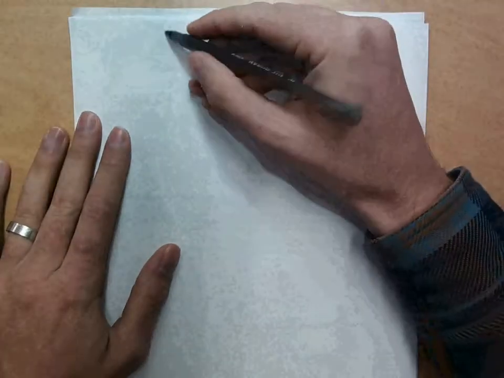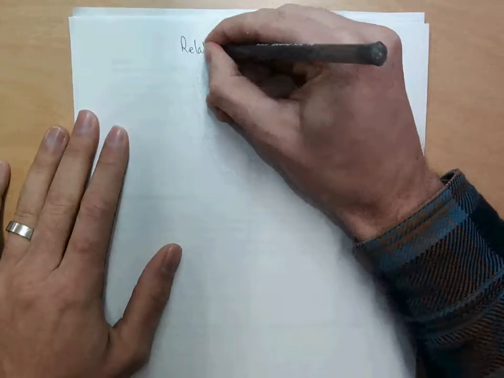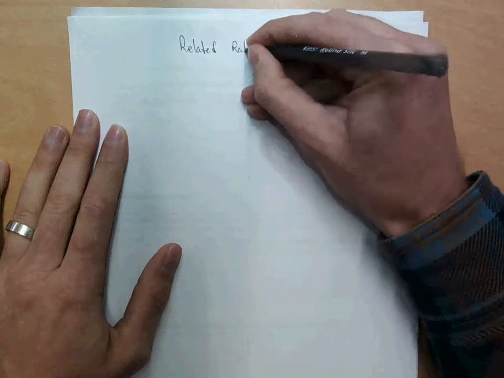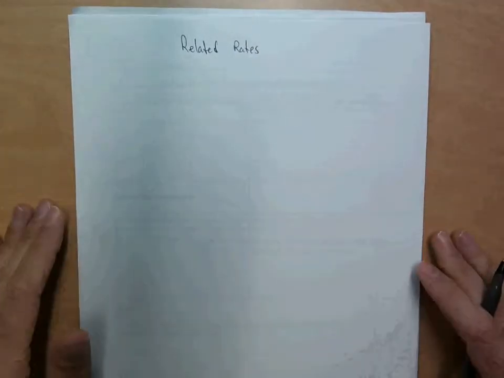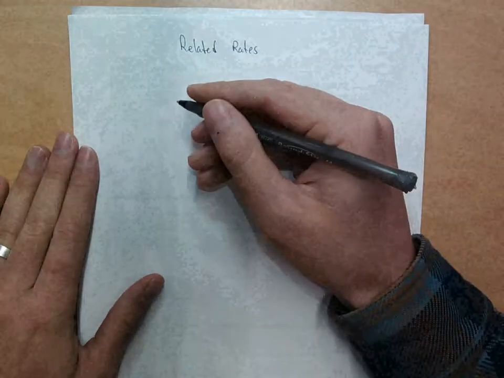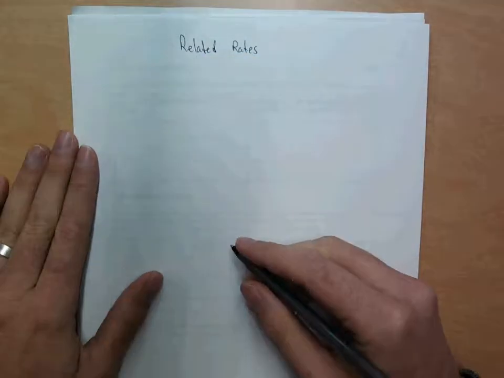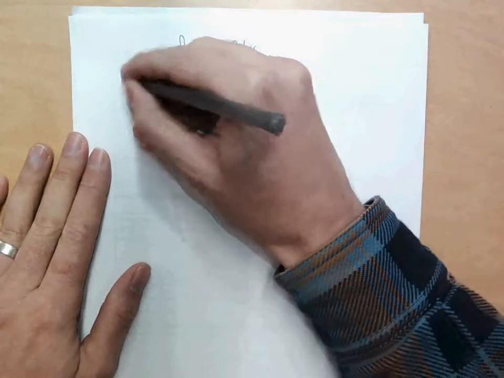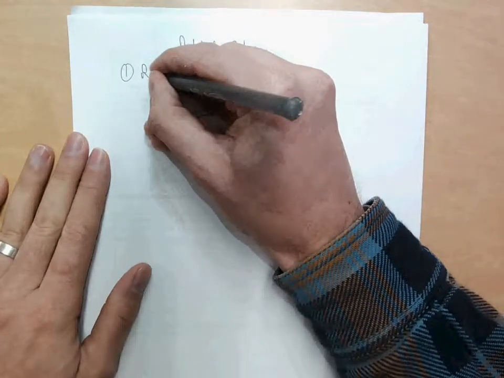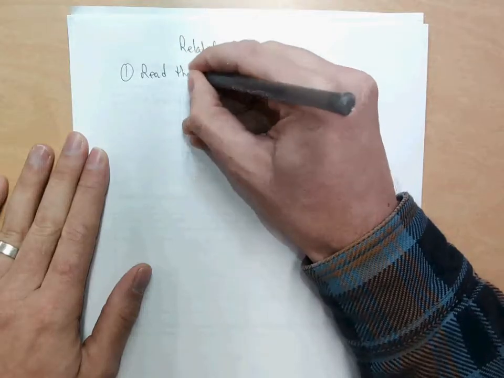Today we're going to be talking about help for related rates, and I'm going to combine all three homeworks into the same video because the process is the same for each homework. Let's make sure we understand the process for related rates. The first thing we're going to do is read the problem.